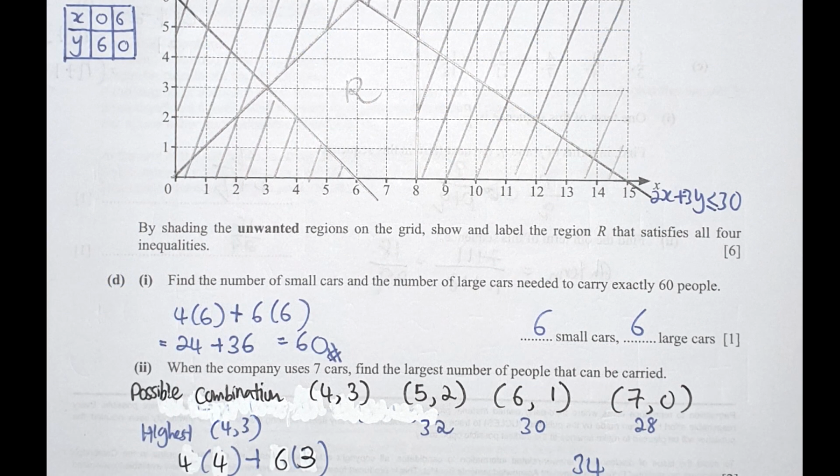Question D. Find the number of small cars and the number of large cars needed to carry exactly 60. So for you to fulfill the requirement of 60, it should be 4 times 6 plus 6 times 6, which is 24 plus 36 equals 60. So 6 small cars and 6 large cars will fulfill the duty.